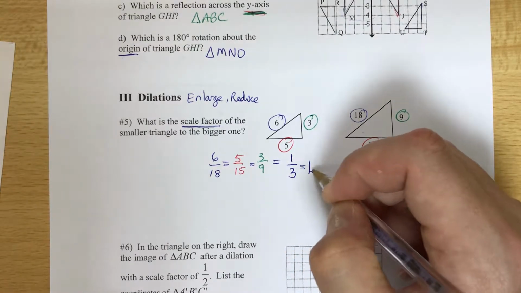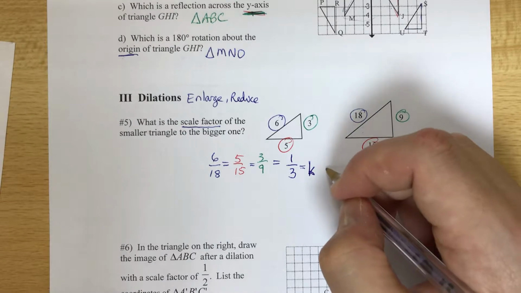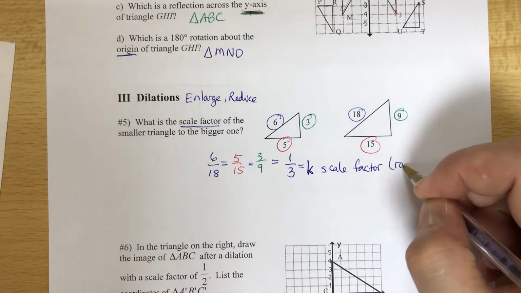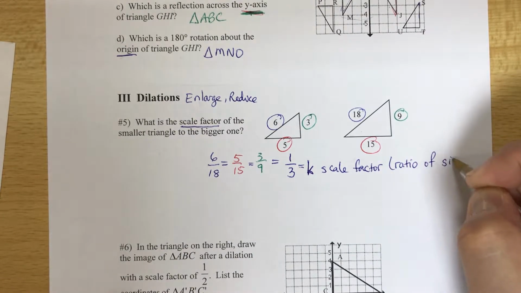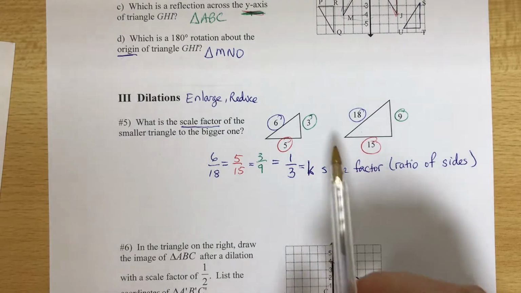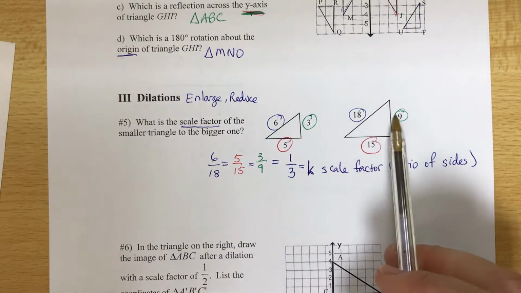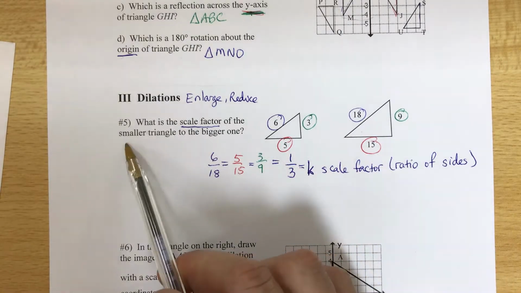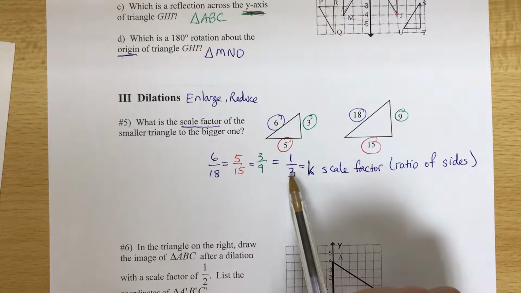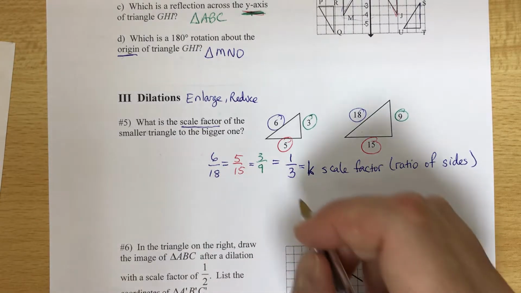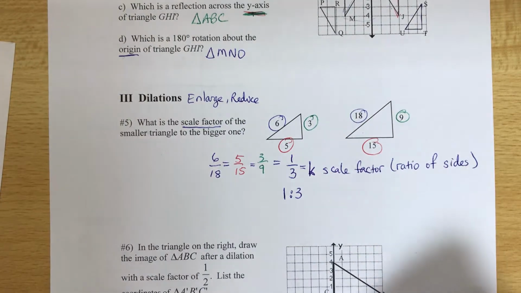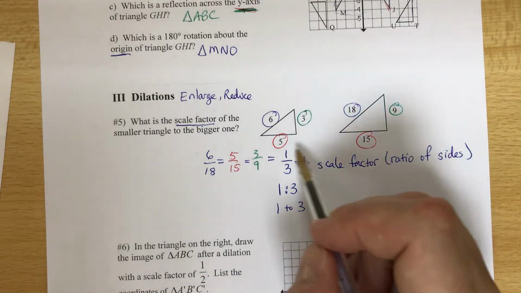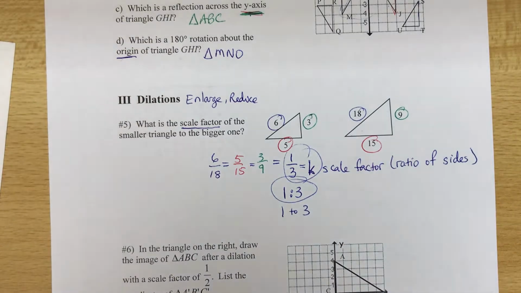We usually label that with a lowercase k. That is the scale factor. That's the ratio of the sides. The scale factor is the ratio of the sides. So in other words, the big triangle is 3 times the length of each side of the small triangle. Okay, but since we're comparing the smaller one to the bigger one, we'll write it as 1/3, smaller to bigger. Now you can also write a ratio this way, as 1:3. We would read that 1 to 3. Okay, so the fraction is good, but so is the ratio.